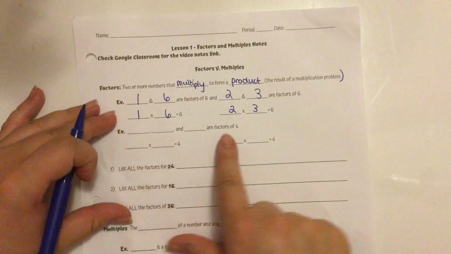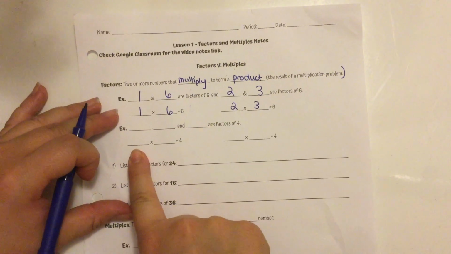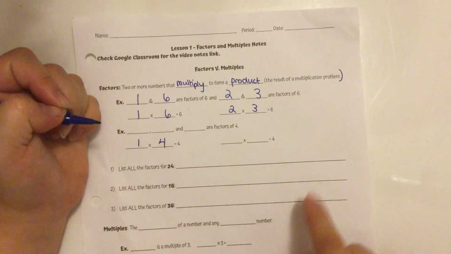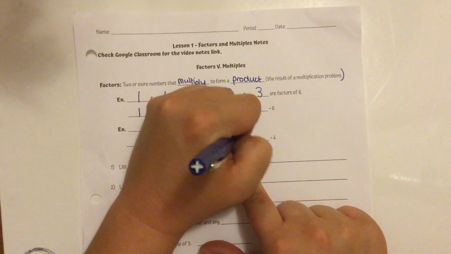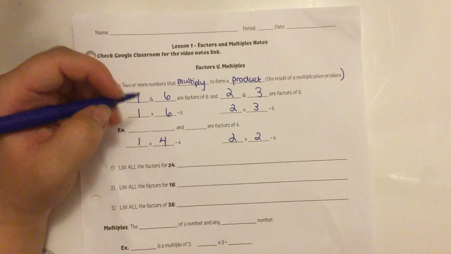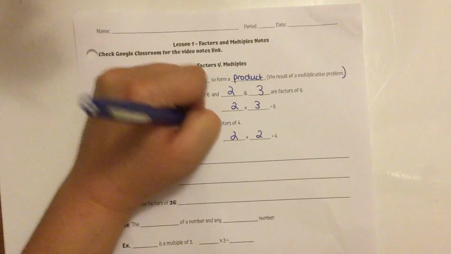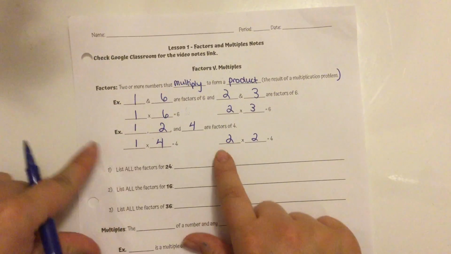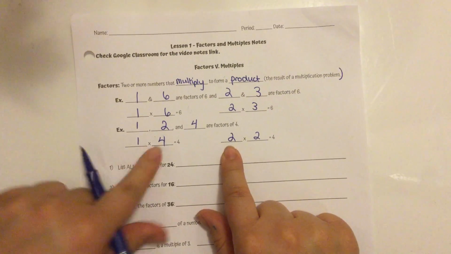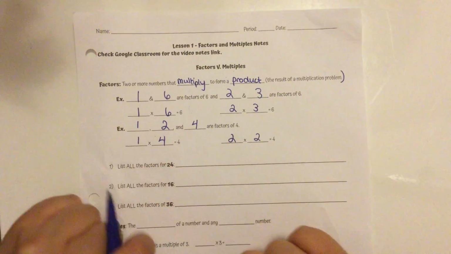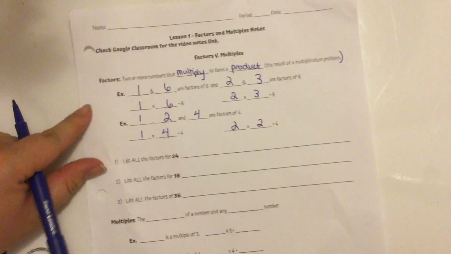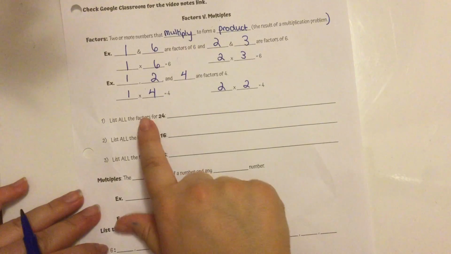Let's try another one. What are the factors of 4? Well, what times what equals 4? 1 times 4 equals 4, and 2 times 2 equals 4. This means that the factors of 4 are 1, 2, and 4. Now notice that even though 2 times 2 equals 4, we only have to list the 2 once in the factor list. So go ahead and give these a try.